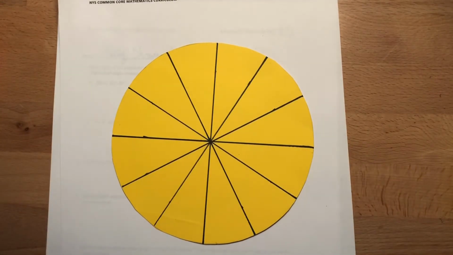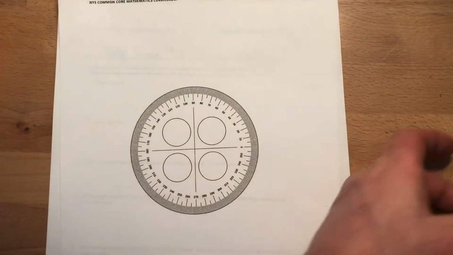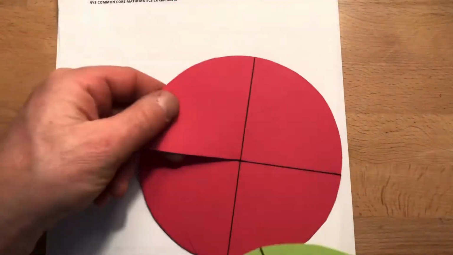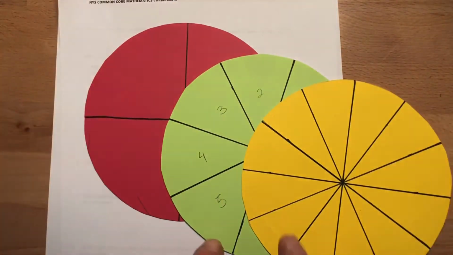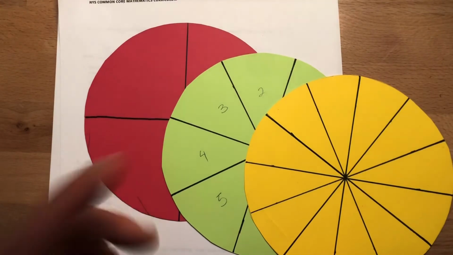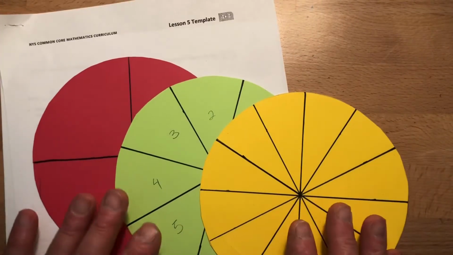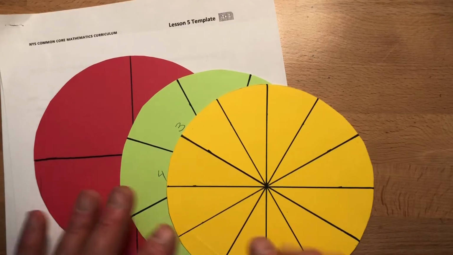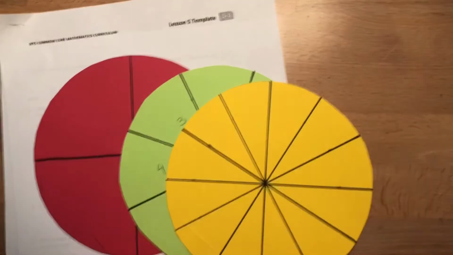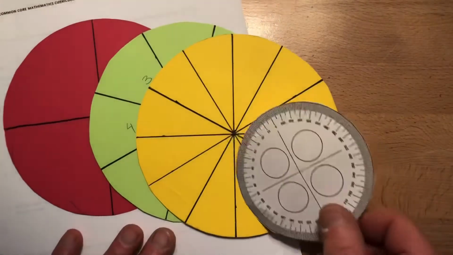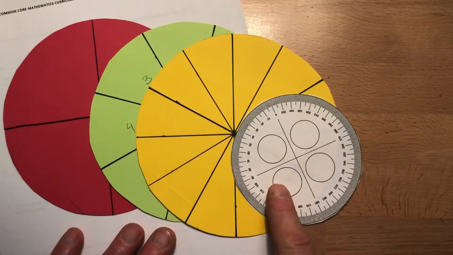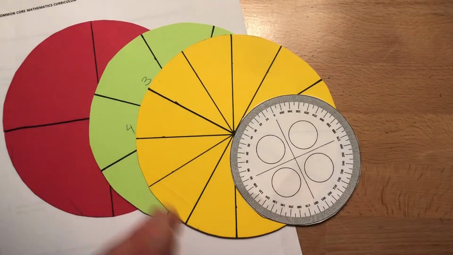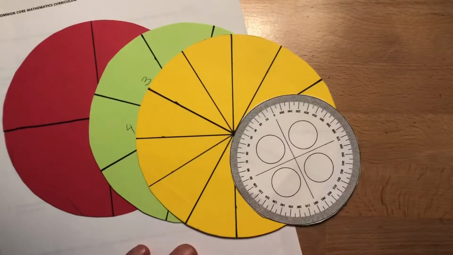So you can see that the more I cut something up, the smaller the piece I'm going to get. Cut it into 4 pieces, nice big piece. Cut it into 8 pieces, a little bit smaller, but still a good size. Cut it into 12 pieces, more pieces, but smaller. So if I cut something up into 360 pieces, they're going to be teeny tiny pieces. So that's what 1 degree is all about.